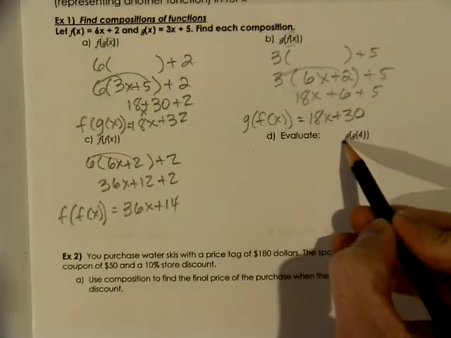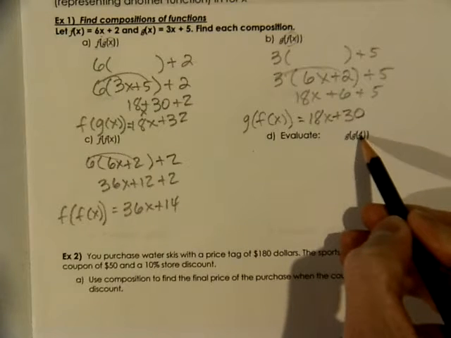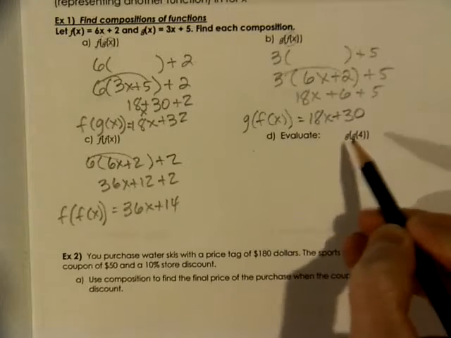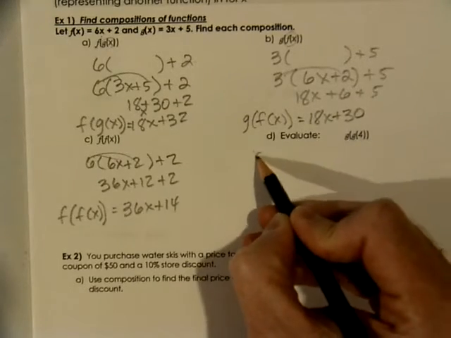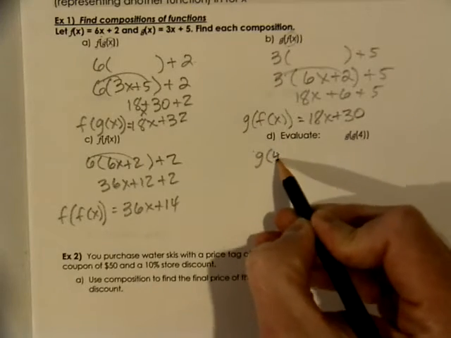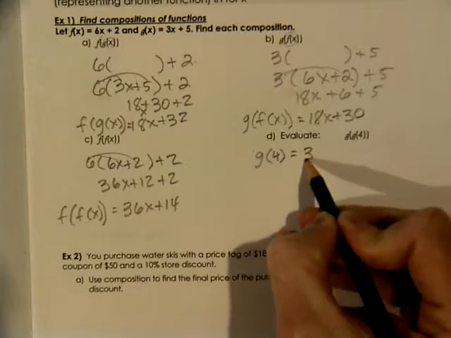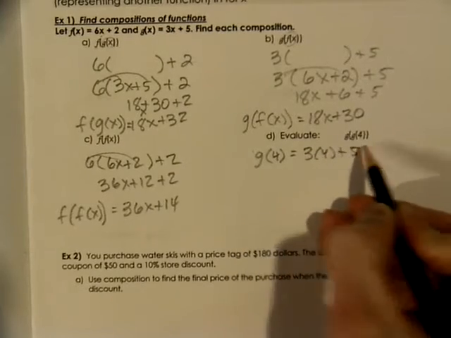Now notice this is g of g of 4. So we're going to take the 4 and plug it in. There's two different ways we can do this. We can first work with the inside g function and plug the 4 into it, which is 3 times 4 plus 5.